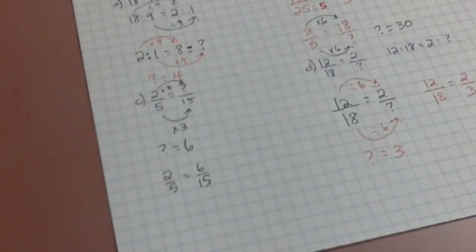So that's some two-step problems, some one-step problems to find a missing number in a proportion. Okay? So hopefully you understand a little bit better about how to solve for missing numbers and how to solve for proportions.